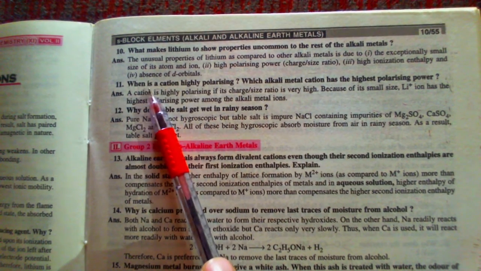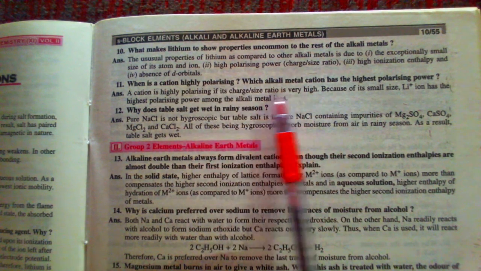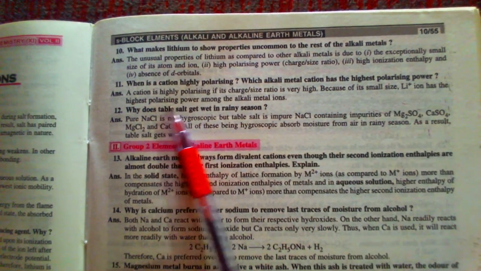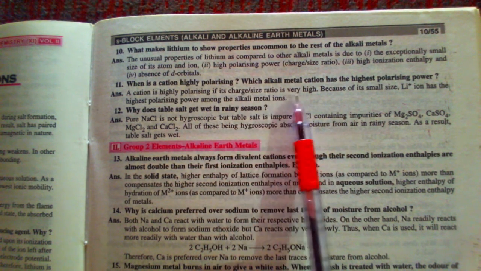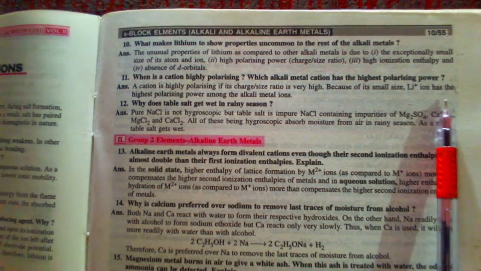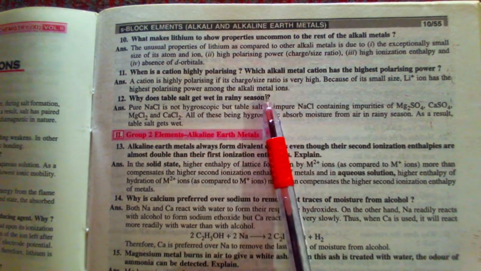Next, when is a cation highly polarizing? Which alkali metal cation has the highest polarizing power? A cation is highly polarizing if its charge by size ratio is very high. Because of its small size, Li+ ion has the highest polarizing power among the alkali metal ions.